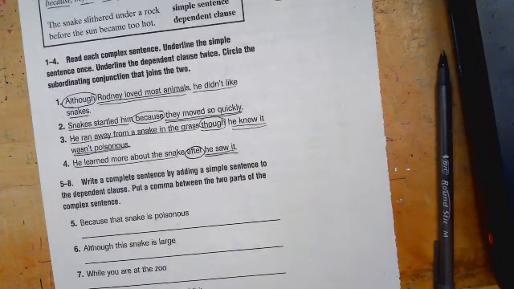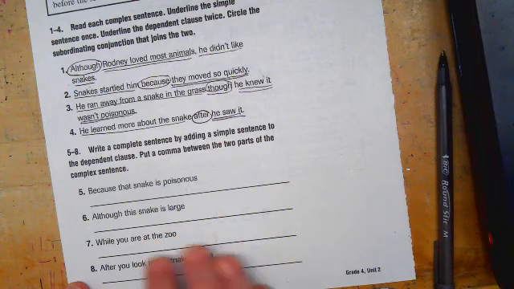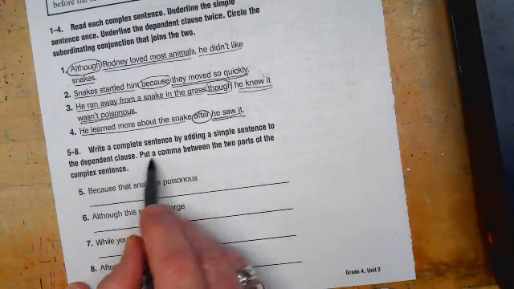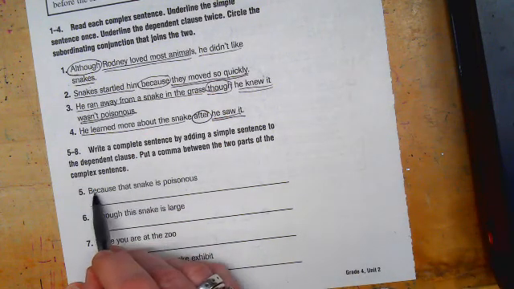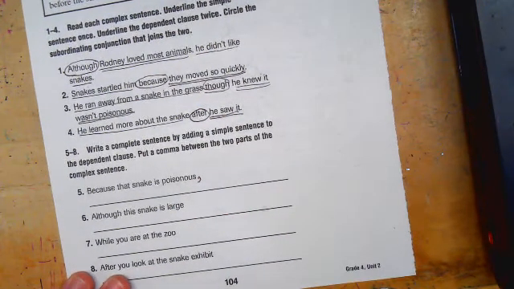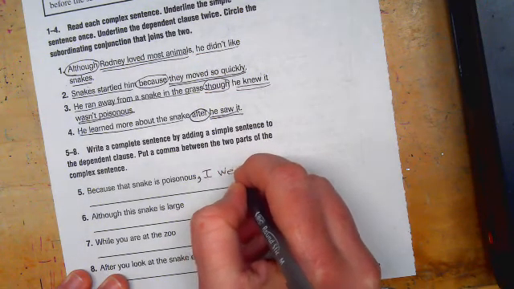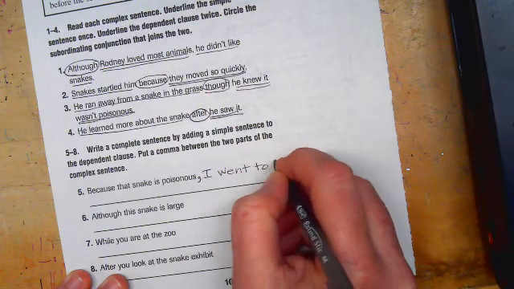Okay, let's look at numbers 5 through 8. Write a complete sentence by adding a simple sentence to the dependent clause. Put a comma between the two parts of the complex sentence. Okay, so here we go. Because that snake is poisonous, right? So here's our because, that's our subordinating conjunction. Because that snake is poisonous, comma, I had to go to the emergency room, or I went to the emergency room.